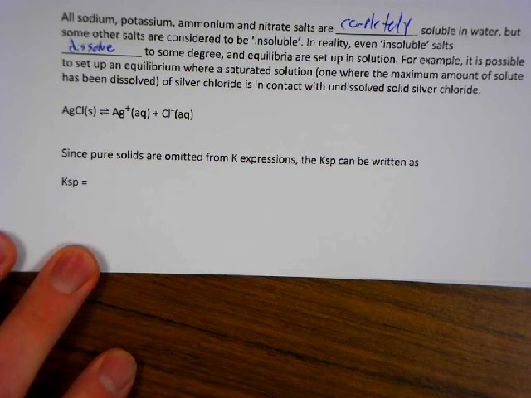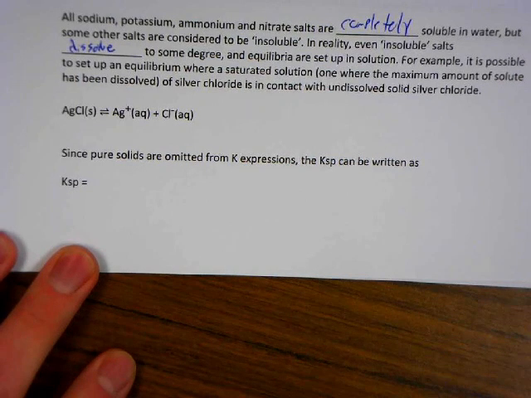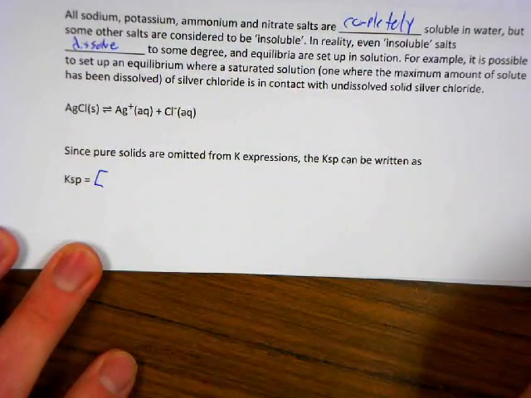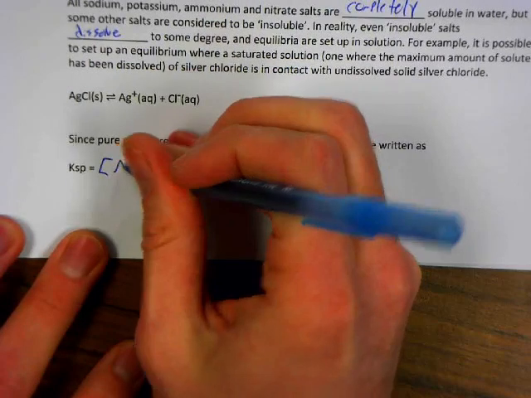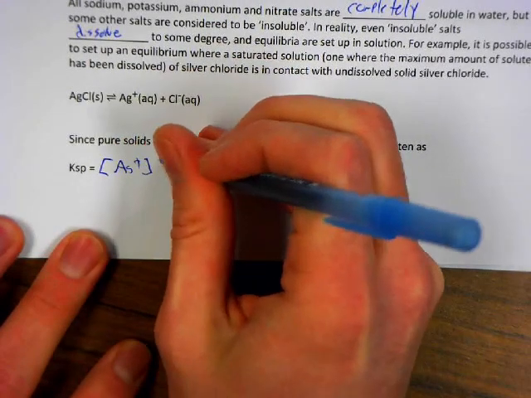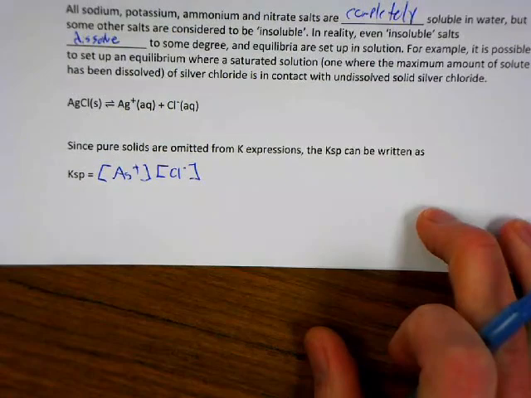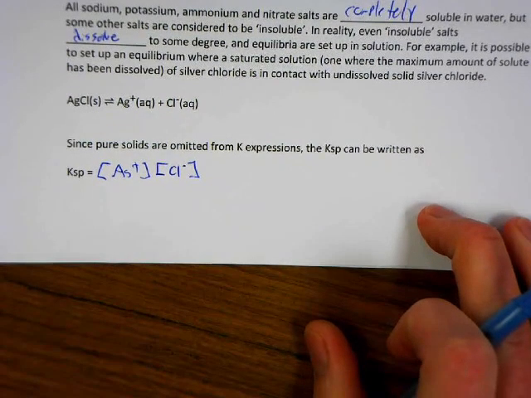Guess what sp stands for? Solubility product. Just another K. We've had like 4 Ks already this chapter. Same thing though, but it's going to be the concentration of Ag+ times the concentration of Cl-, because there's no reactants to put it over. Agreed?